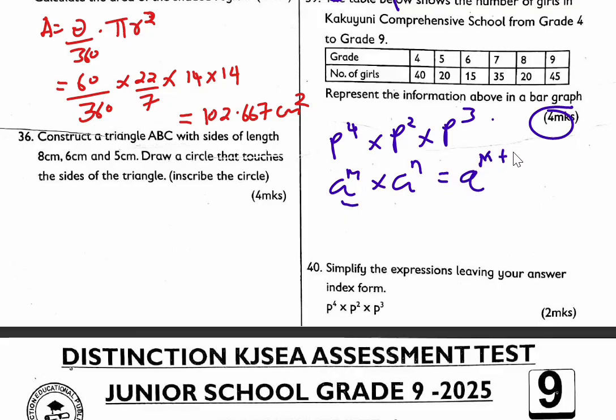It will be m plus n. So I'm going to pick one base. You can see it is multiplication. It is p, p, p. So I'm going to pick one base, p, then add the powers. So 4 plus 2, 6, 6 plus 3, 9. And therefore the simplified form in index form is p power 9, and we get those 2 marks.